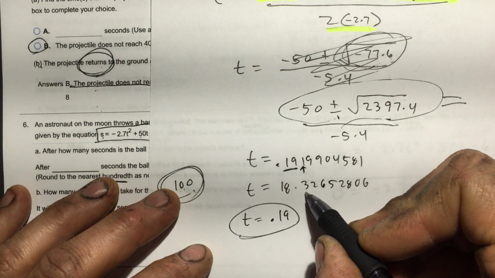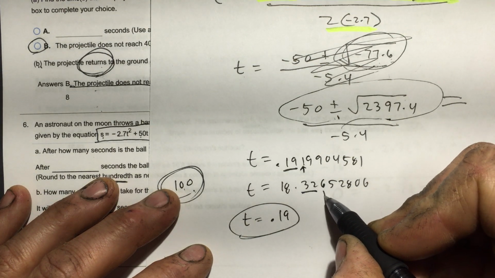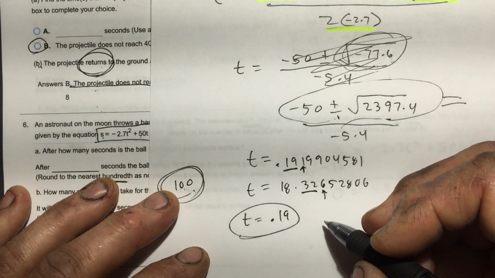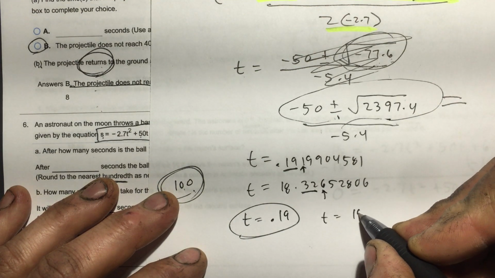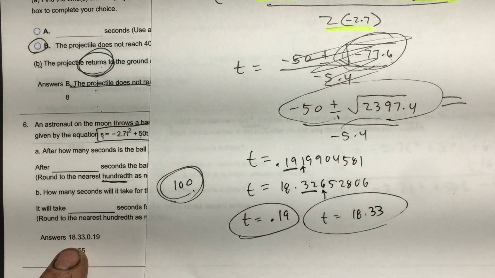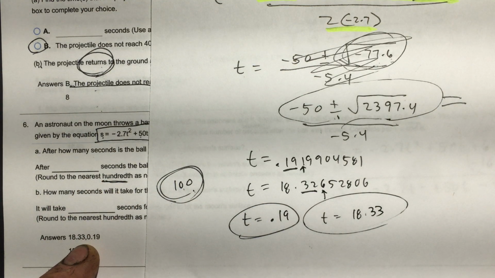Now on this one, I want to keep the nearest hundredth, so I keep these two. Now this next one, does the 6 make the 2 go up or stay? It goes up. 18.33. There's my two answers. And look there, man. I think we got them.